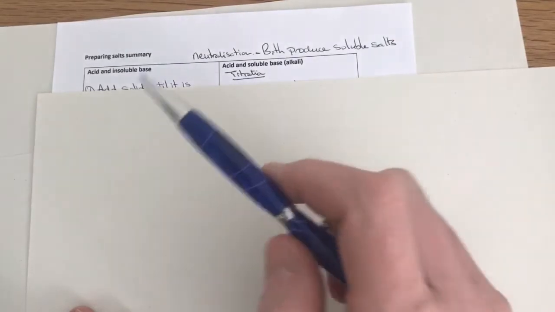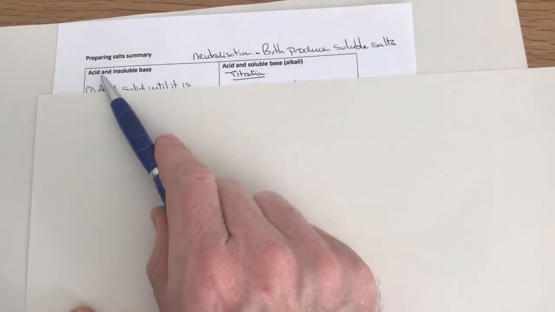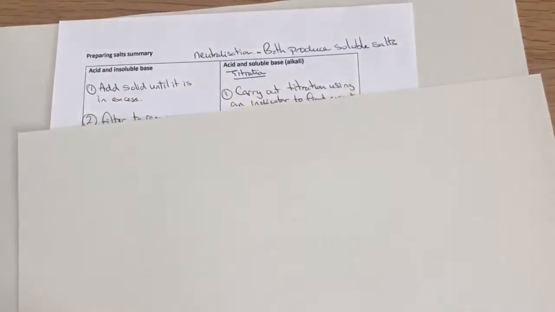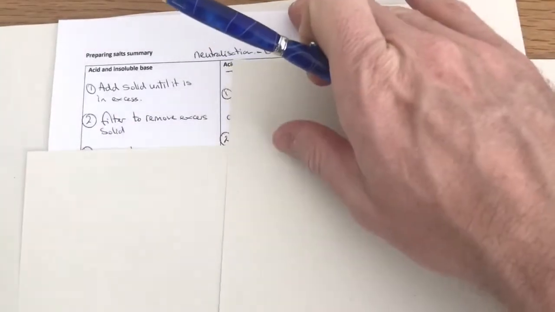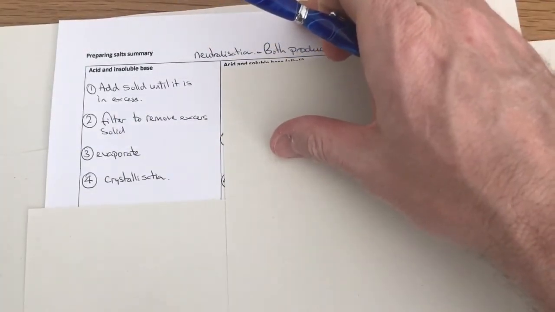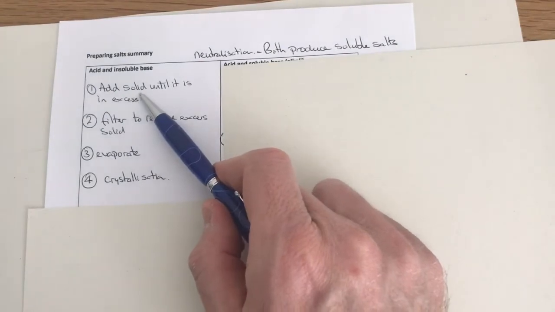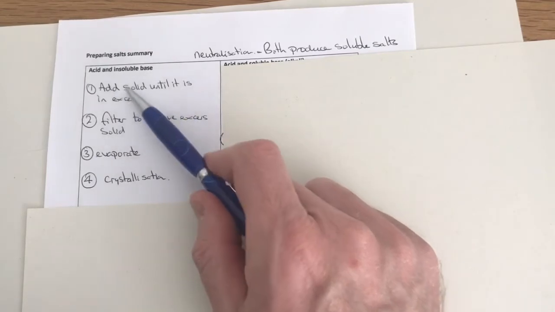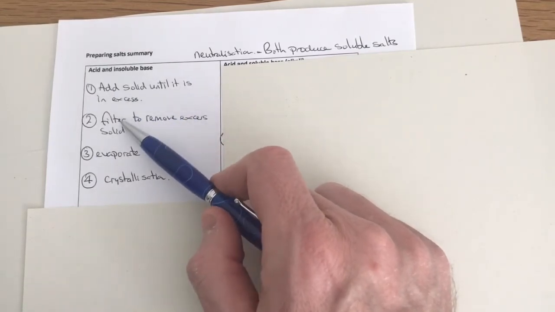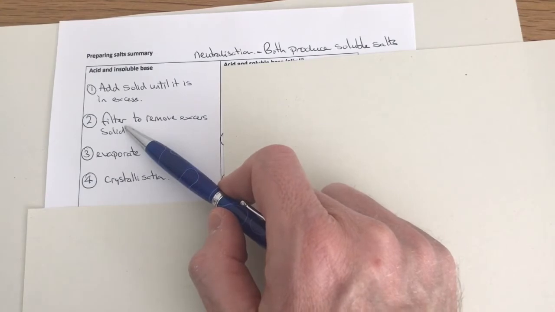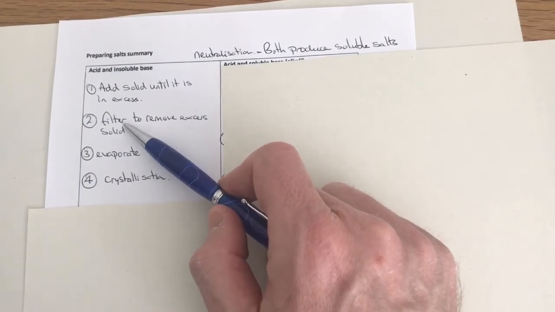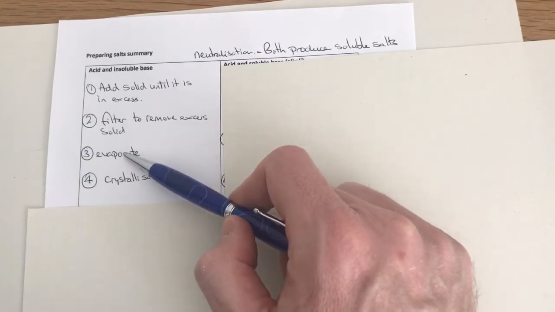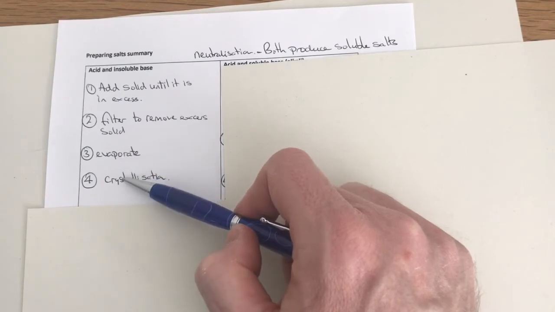So method one of the neutralization reactions: if we have an acid and an insoluble base, what we can do in a couple of steps is add the solid until the solid is in excess. That means it's completely neutralized the acid. So the base has neutralized the acid when it's been added. We then need to get rid of the excess base, so we would filter it to remove the unreacted base. And then that leaves us the salt inside the solution. So then we would evaporate to drive off the moisture, and we'd then leave that to crystallize to get the salt to form.